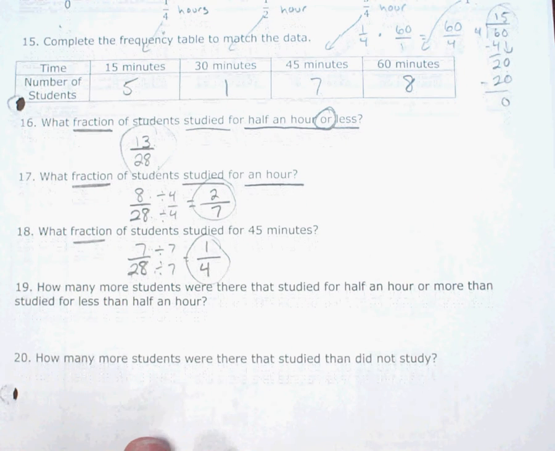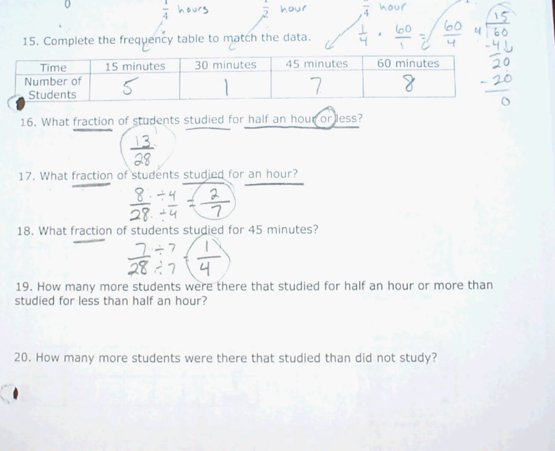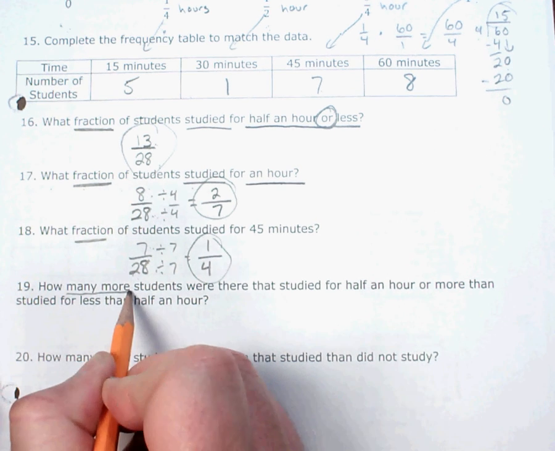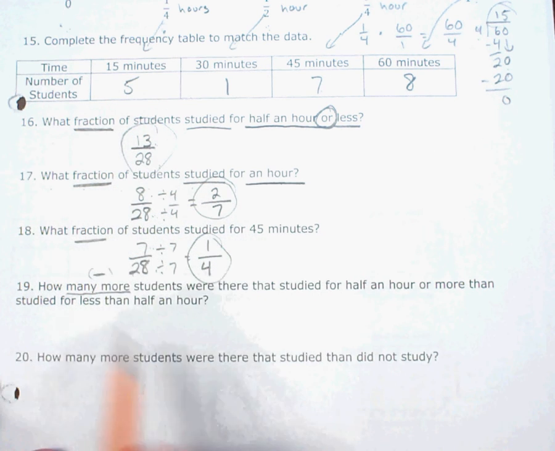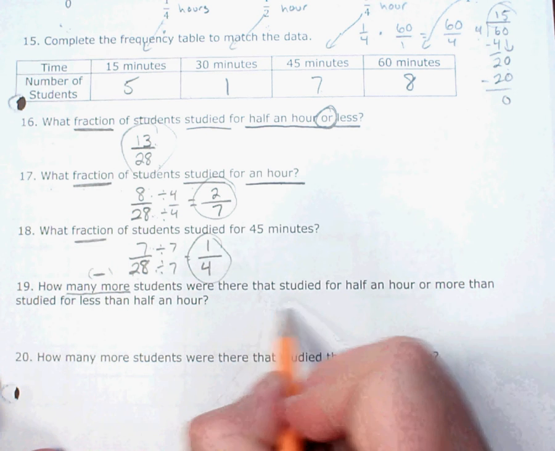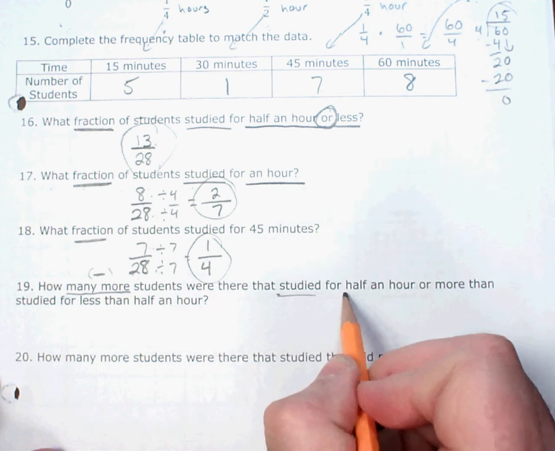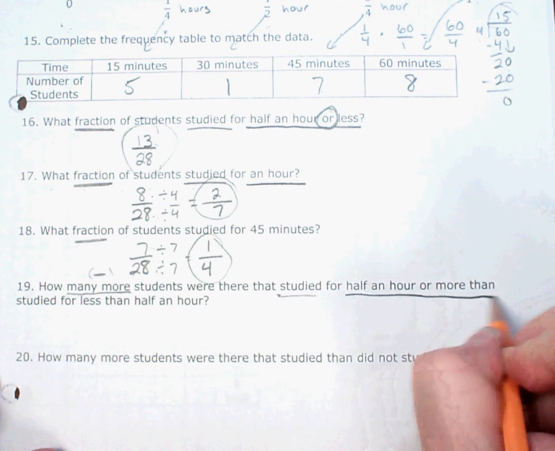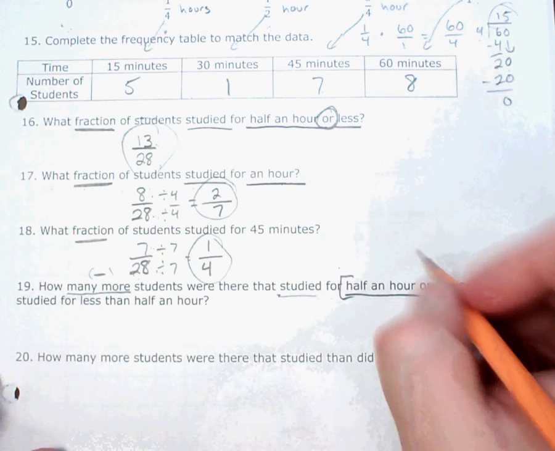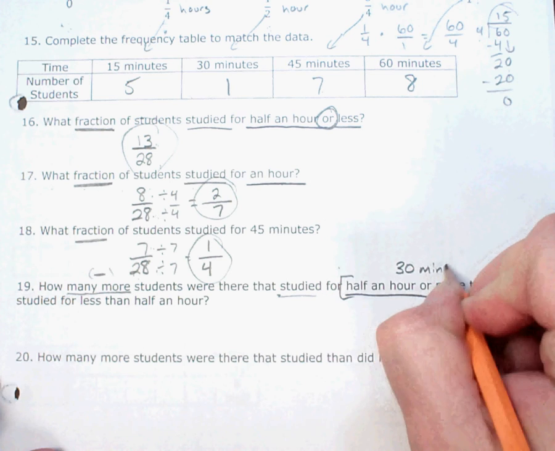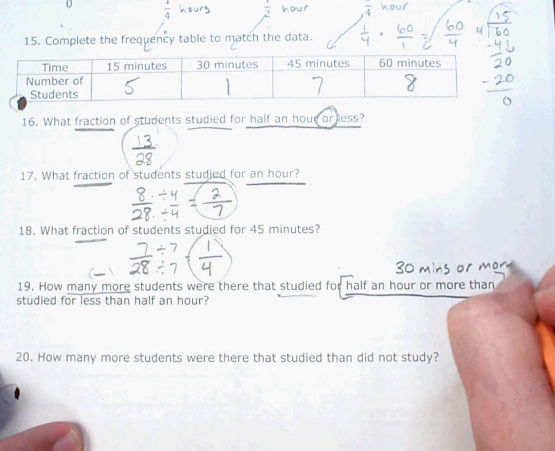The last 2 questions are going to ask me to calculate a couple of things, and I may even be doing some addition and subtraction with some fractions. So let's take a look. How many more students were there? How many more? That should be sending off alarms that we're probably going to be subtracting. How many more students were there that studied for half an hour or more? So this is all one thing, half an hour or more. I may even write 30 minutes or more, just to make a note on that.